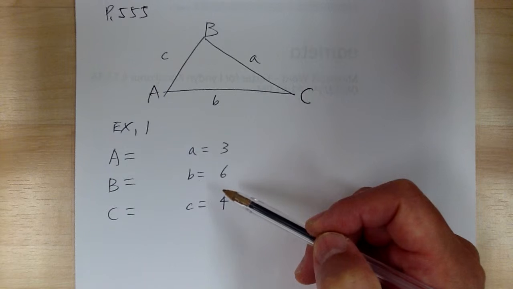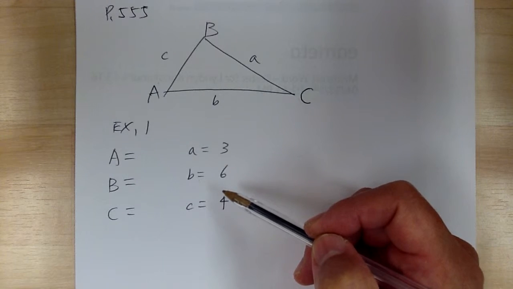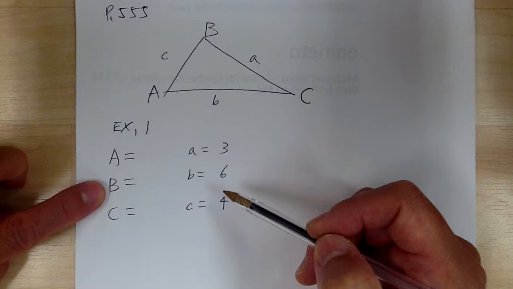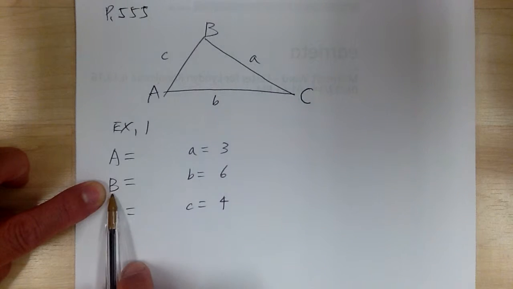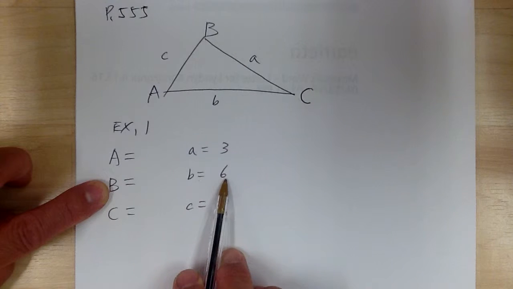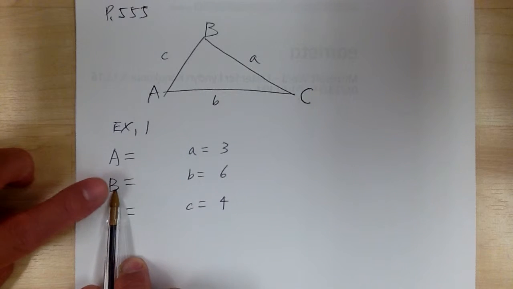So then next, you have to decide what angle you want to get. It's best to always get the biggest angle first. Okay? That will eliminate a lot of confusion and a lot of problems. So you want to get angle B first, because I know angle B is going to be the biggest angle, right? Because it's opposite the longer side. So I'm going to get angle B first.